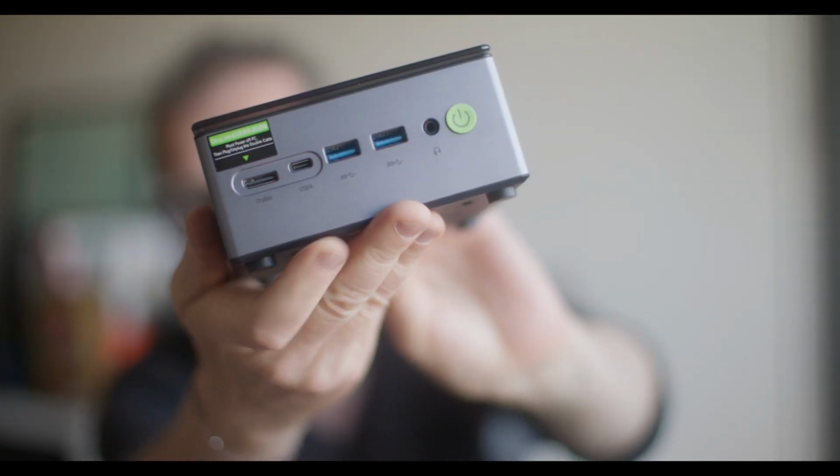Put it in front of my face so it focuses properly. It's one of those small box PCs. I got it from Amazon for about 300 quid. It came pre-installed with 16 gig of RAM and a half a terabyte hard drive, but I've upped the RAM to 32 gig. It's cheaper to buy it separately than in their configuration.